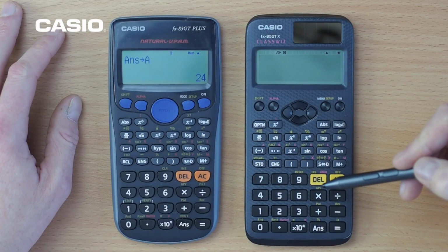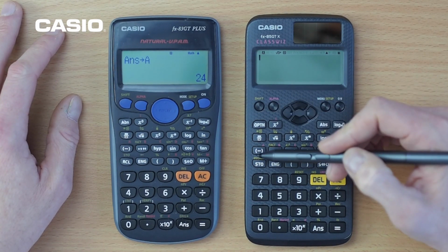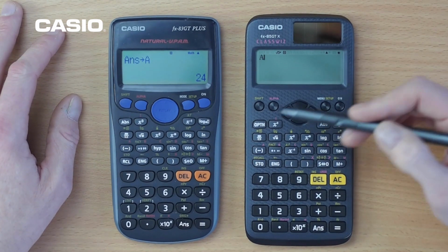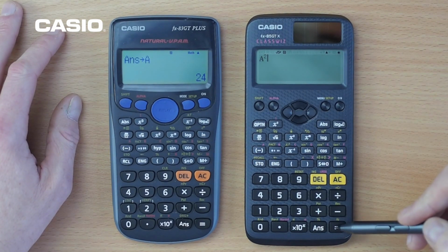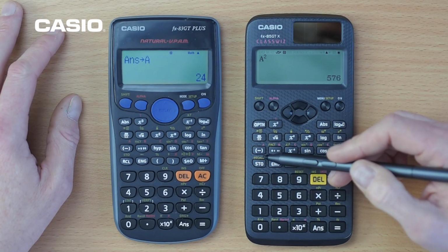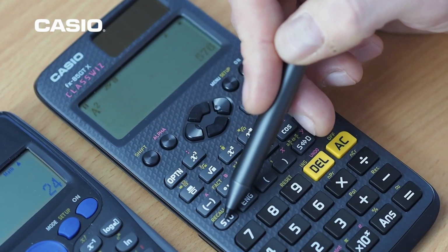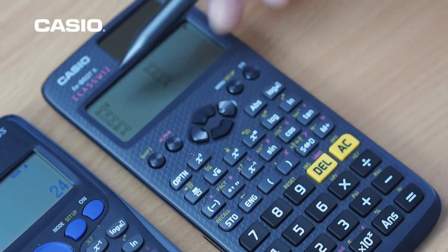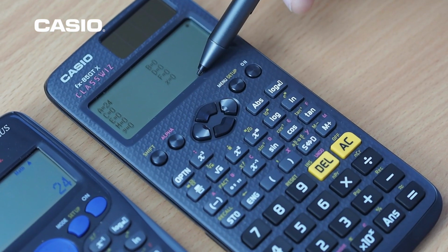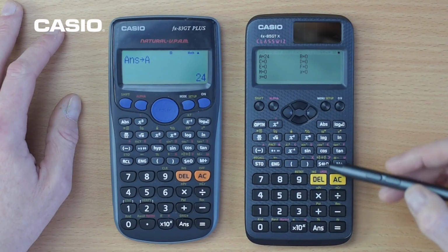Now, there's two ways that we can recall the data. As in the previous calculator, we could go alpha A, and maybe we want to manipulate that data, so let's square it. There's alpha A squared. Or we can look at the recall function, which has been redesigned and improved. If we do shift and recall, there's now a summary with a 4 times higher resolution of all the values that are actually stored in the calculator itself.